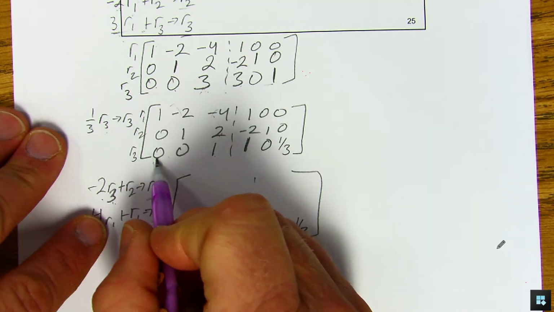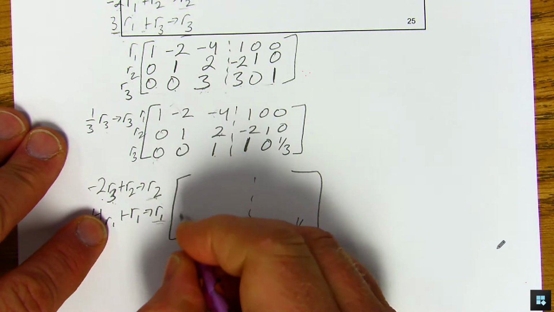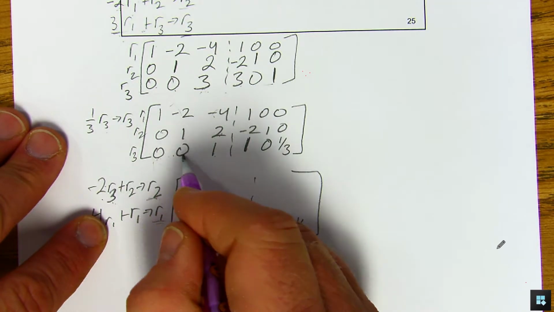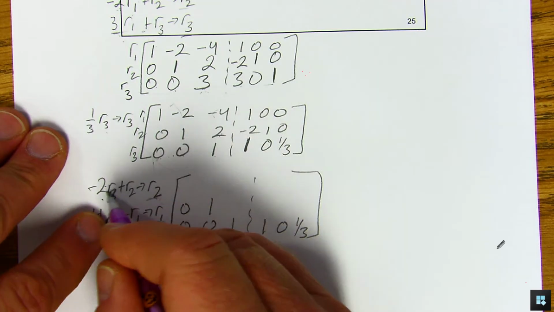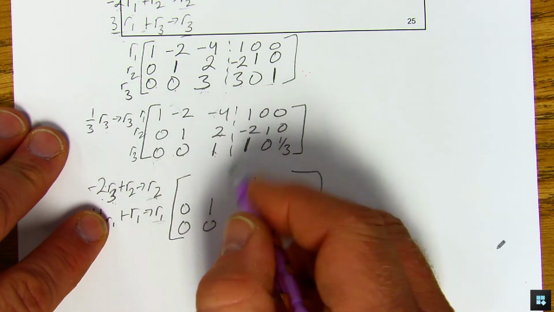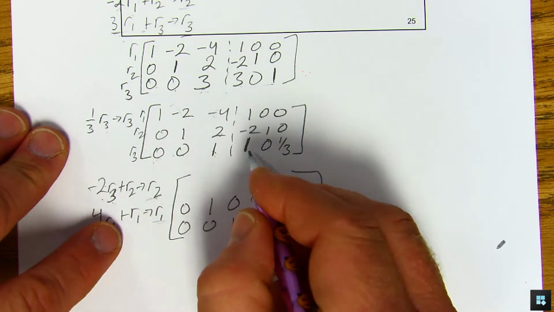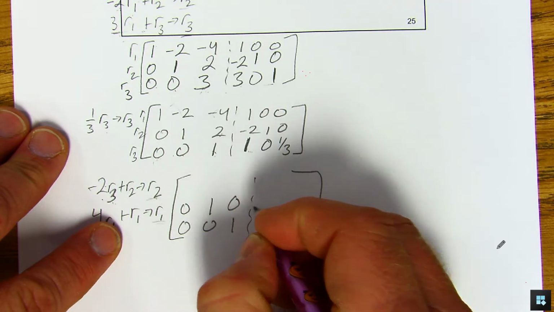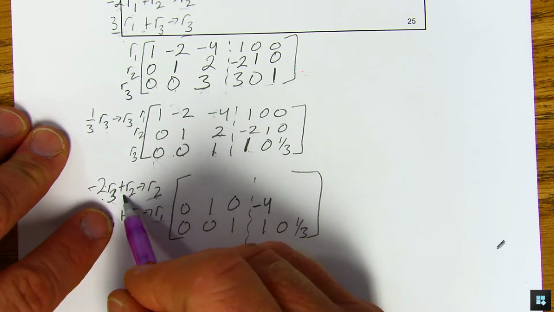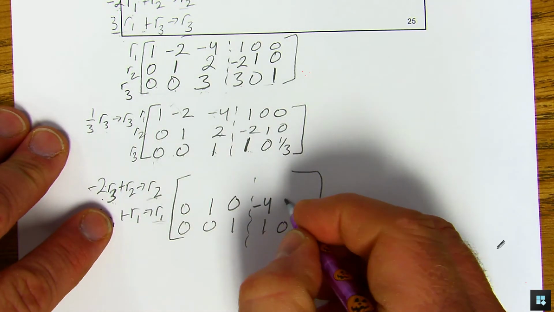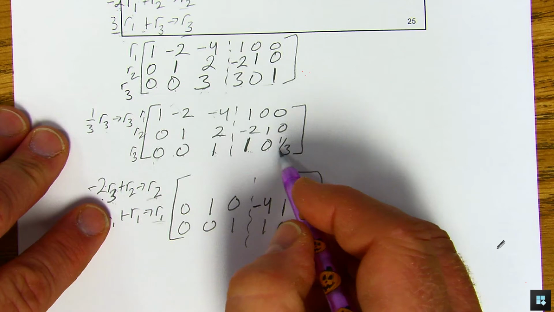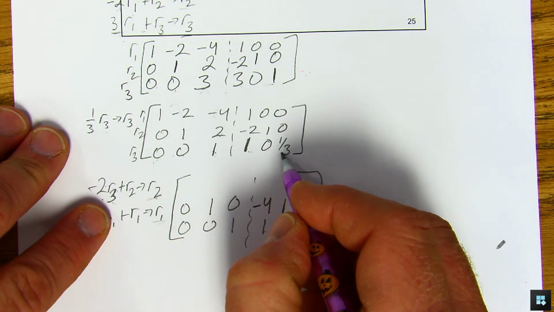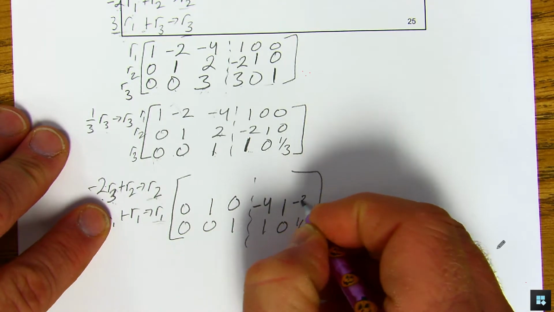-2 times row 3. -2 times 0 is 0, plus 0 is 0. -2 times 0 is 0, plus 1 is 1. -2 times 1 is -2, plus 2 is 0. -2 times 1 is -2, plus -2 is -4. -2 times 0 is 0, plus 1 is 1. -2 times a third is -2 thirds, plus 0 is -2 thirds.